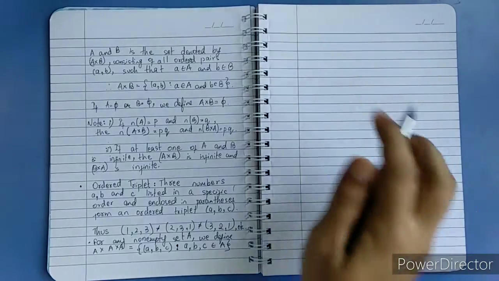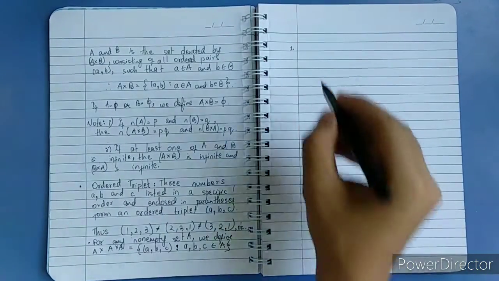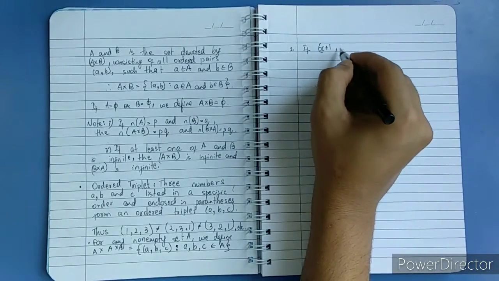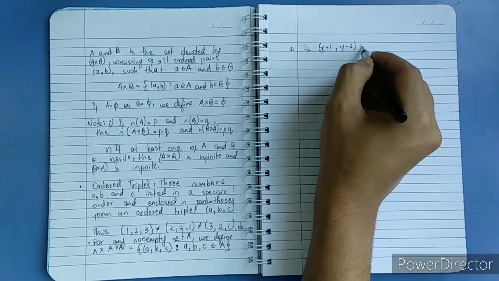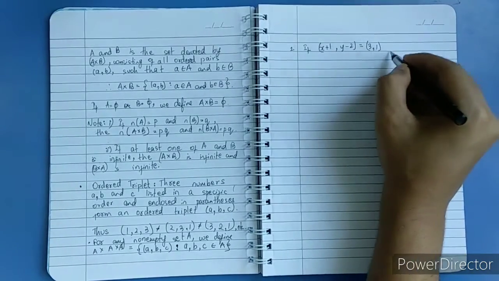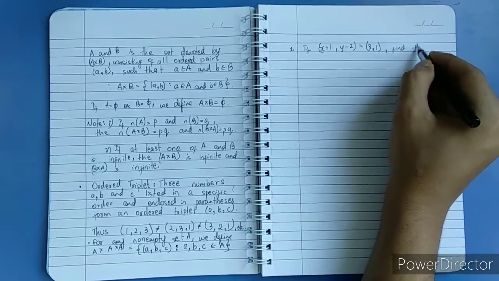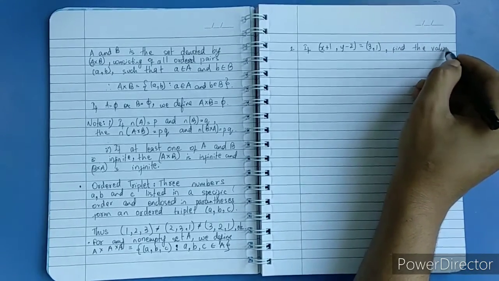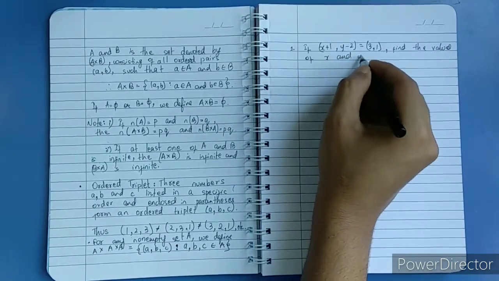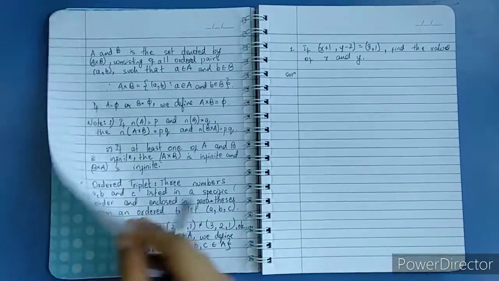Next, we are going to solve some problems relating to them. If x plus 1 comma y minus 2 is equal to 3 comma 1, find the values of x and y. Solution. So what is an ordered pair?